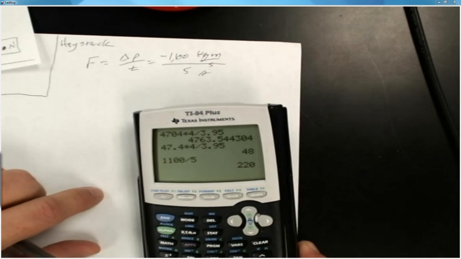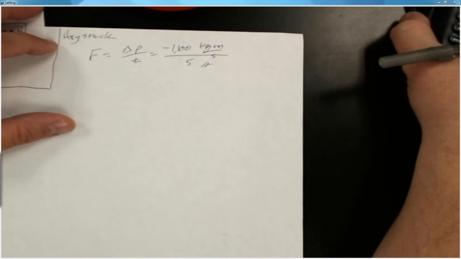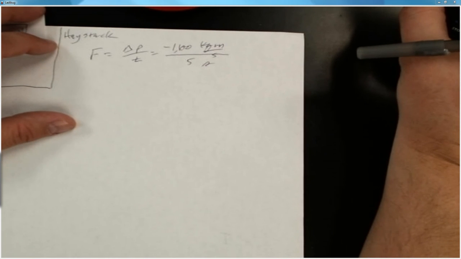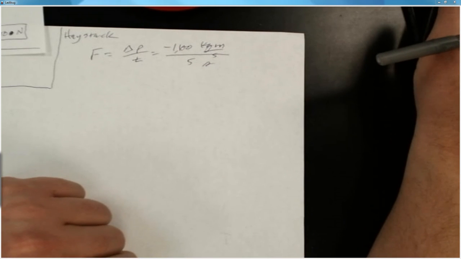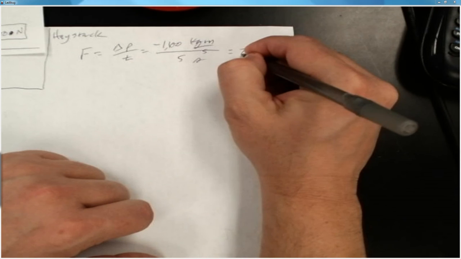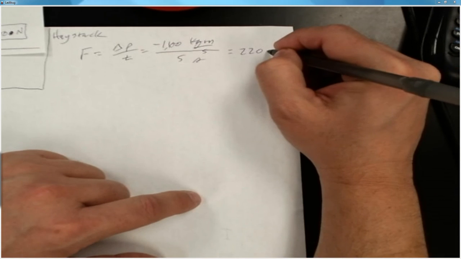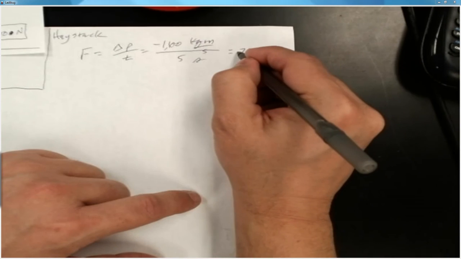Okay, that's 2200. That's a lot. No, that's not 2200. That's 220. That's a lot better. 220 newtons, and it's negative because there's a negative in front.